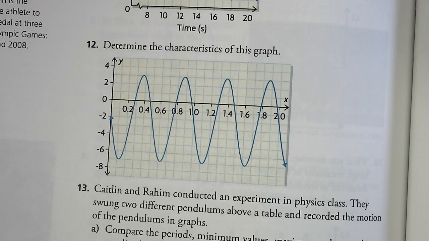Our period is the distance between identical points on the graph. So that is down to here, which appears to be about 0.5. 1.0, 1.5, 2.0 are identical. So if the period is 0.5, then our B term is 2 pi over 0.5, or 2 pi times 2, or 4 pi.